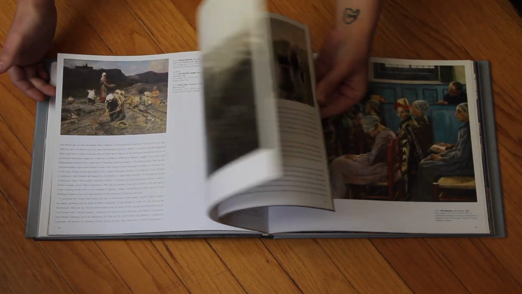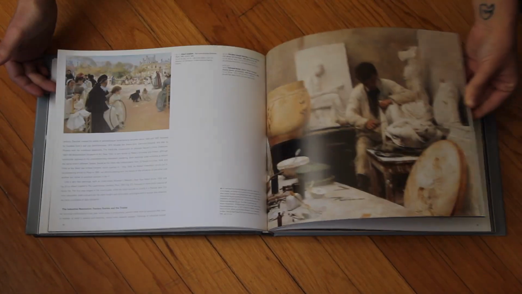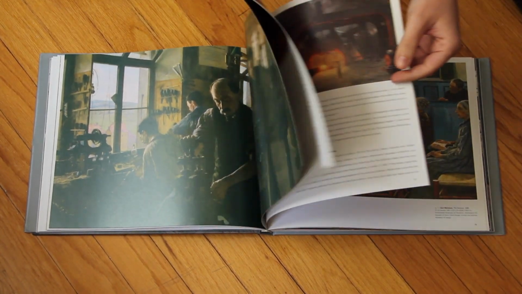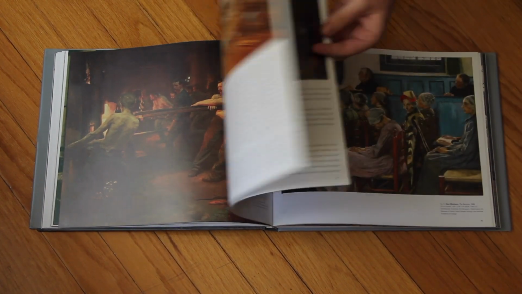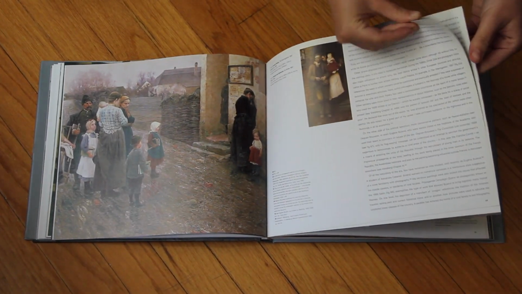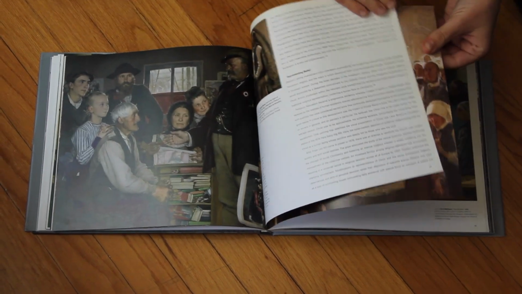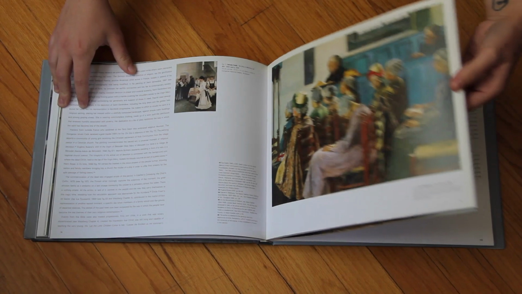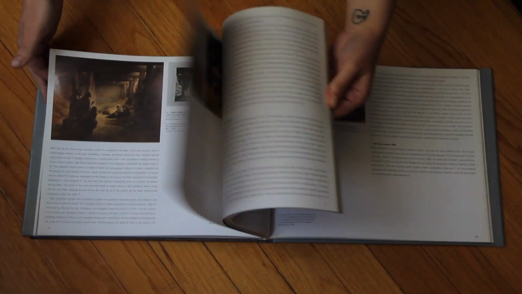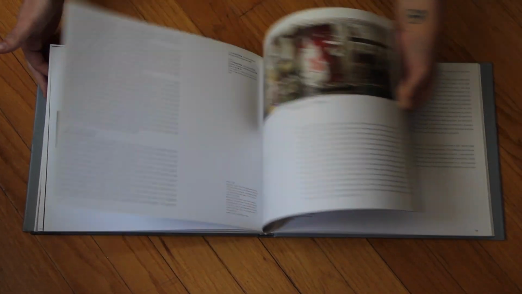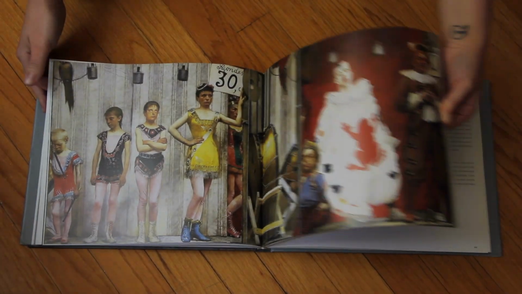I can vouch for the print quality being pretty good. Some of the color in the paintings I think is a little off, but the print quality, despite the glare you can see in this video, the image quality is really good. And being able to see other references and other things from the time is really interesting, to see those side by side.